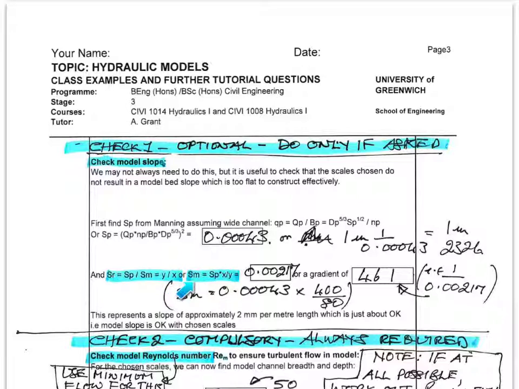So hence we can calculate SM, the model slope, which is 0.00217 or 1 in 460. And if we think of a 1 meter length of the model, that's 1,000 millimeters, then 1 in 460 is very roughly, it's almost 1 in 500, so very roughly 2 millimeters per meter length, which you could just about achieve physically in a model.